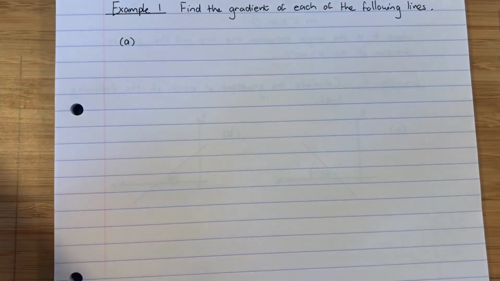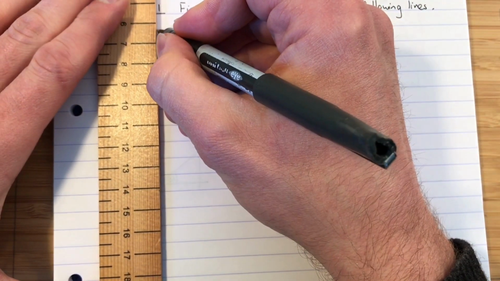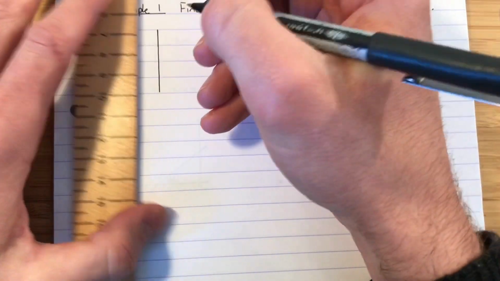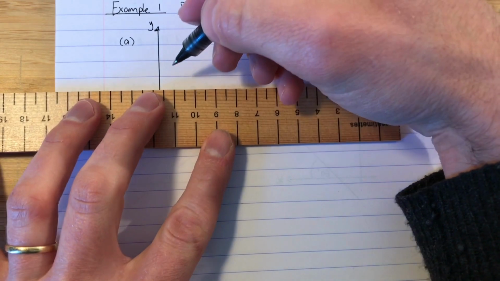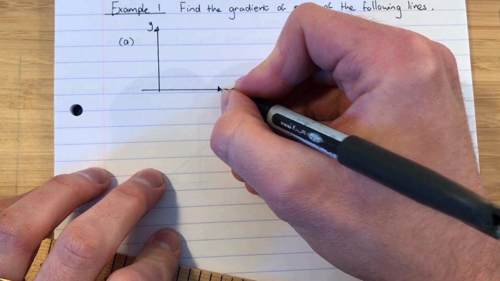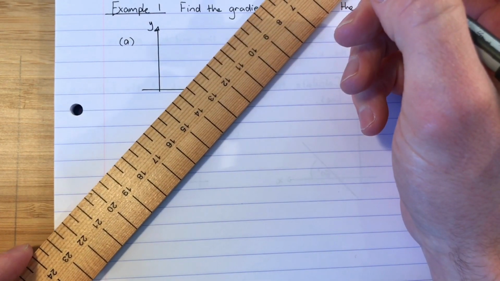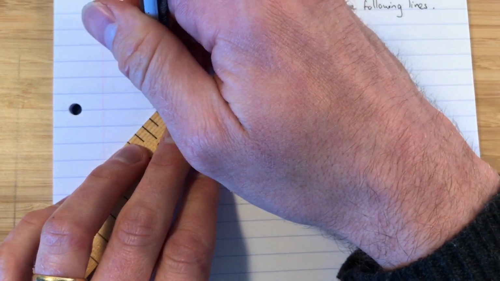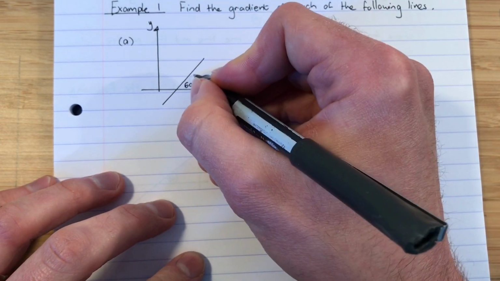So for each one we're going to set up a Cartesian coordinate diagram. We're not going to fill it all in, we're just going to have a y-axis and an x-axis. And in this first example, I'm going to add a straight line which passes through the x-axis with an angle of 60 degrees.